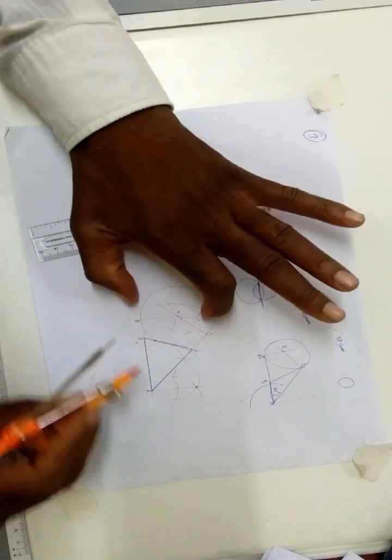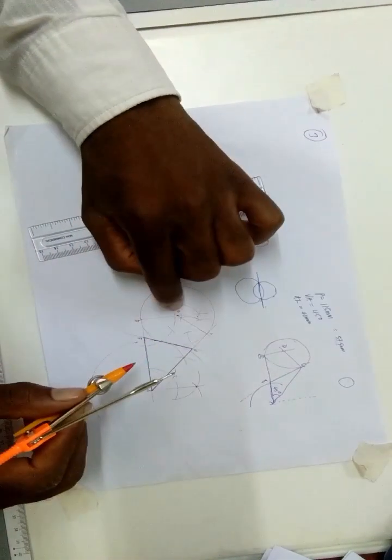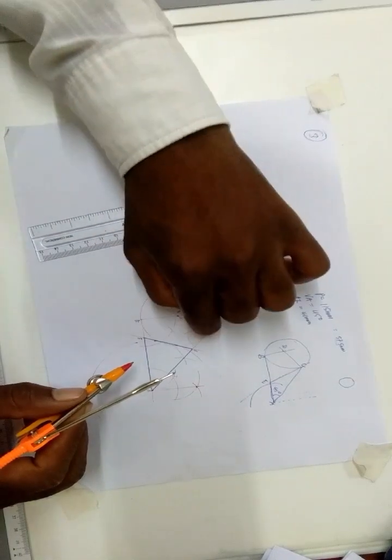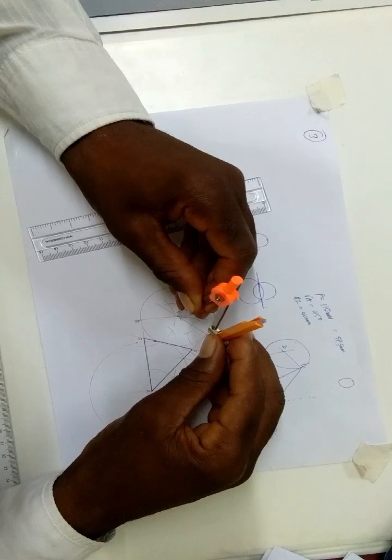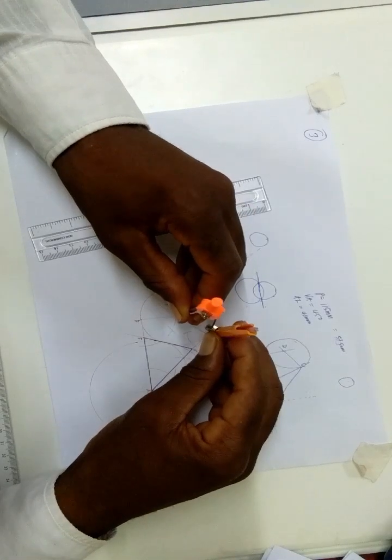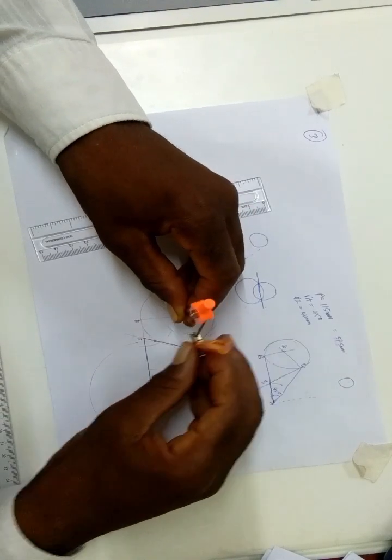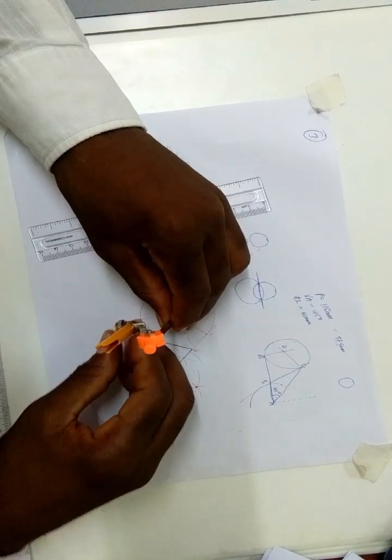Now, how do you prove that this thing is correct? DB should be equal to DC, so that you can construct this circle. So if you measure DC, it should be equal to DB. Are you seeing it?